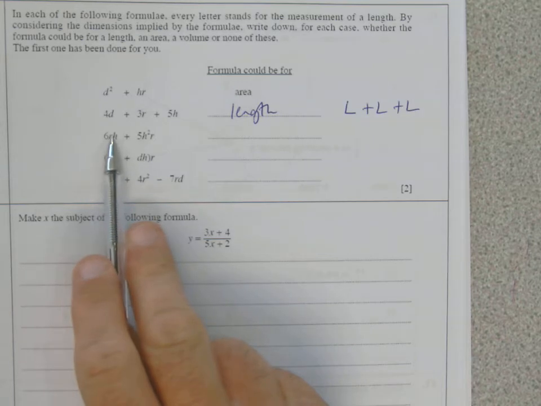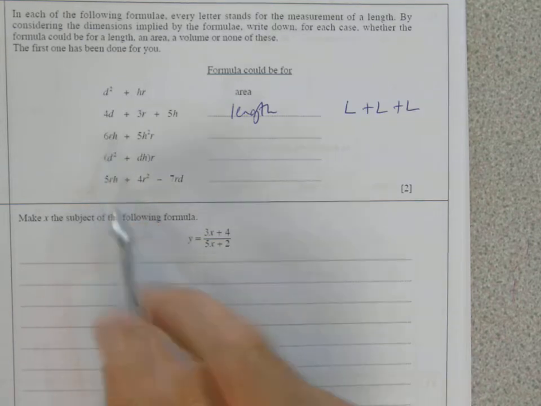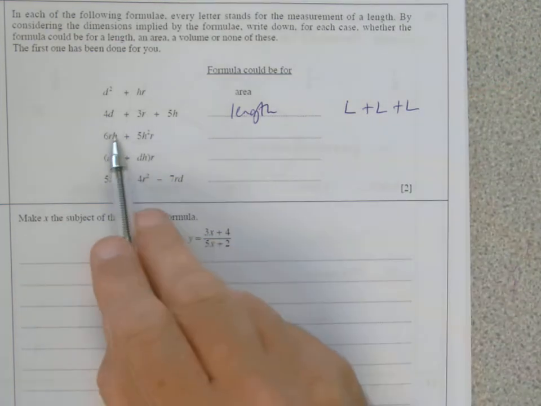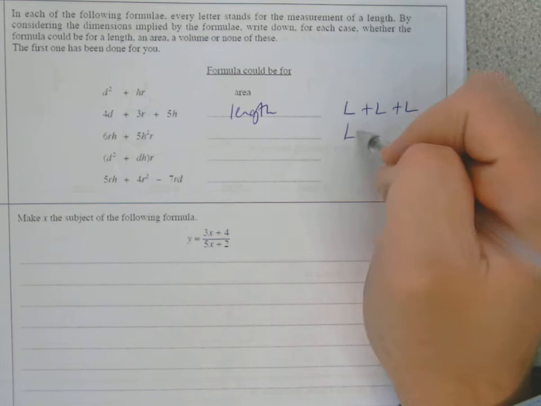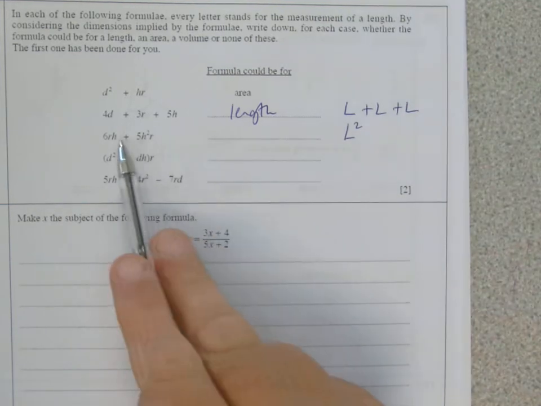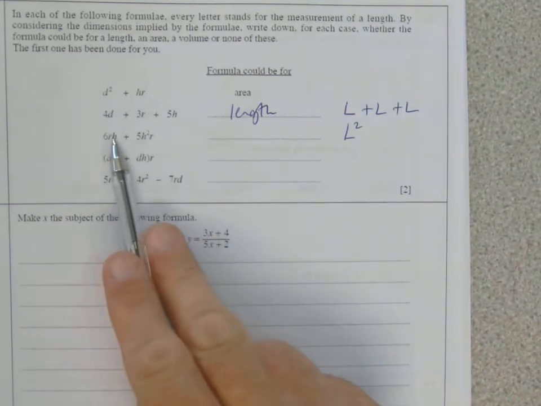RH, what are we doing there? We're timesing R by H, aren't we? That's like doing length times length, yeah? Length times length, which in effect is like length squared, isn't it, if you think about it? Okay, length times a length is length squared.